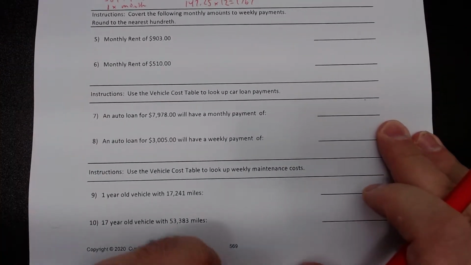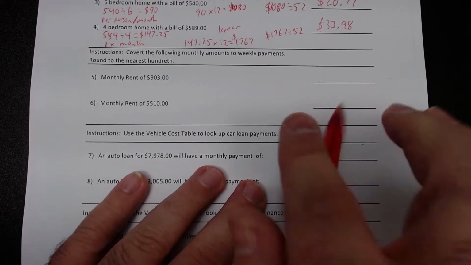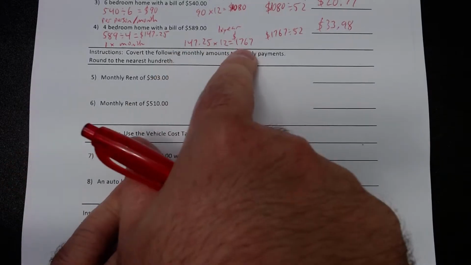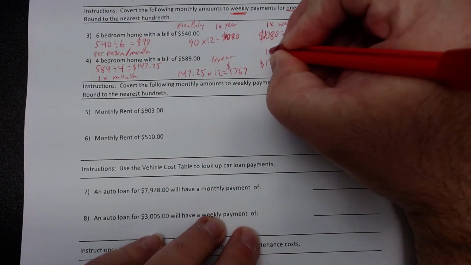Next one, it says convert the monthly amount to weekly payments. So that's what you already did up here, this piece. Once you know how much it is per month, first make it a year and then make it weeks. So this part was the weekly.